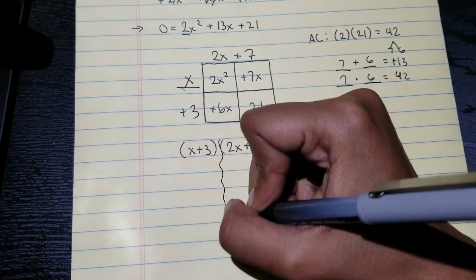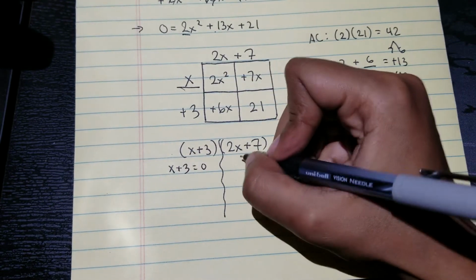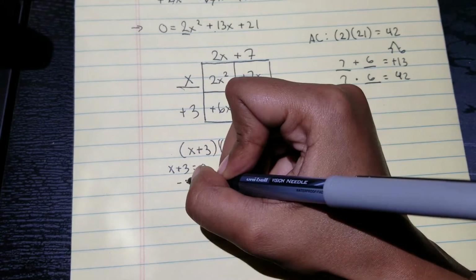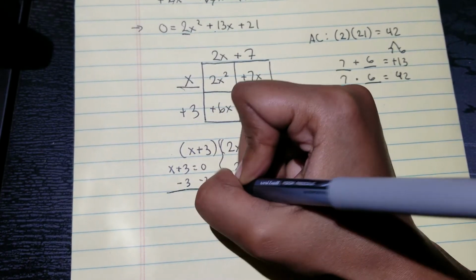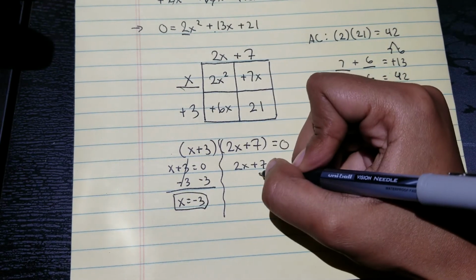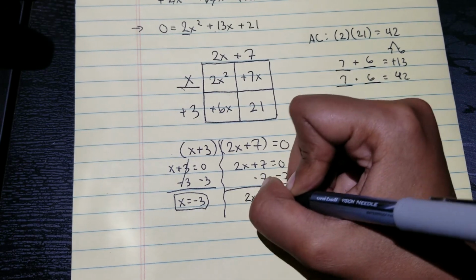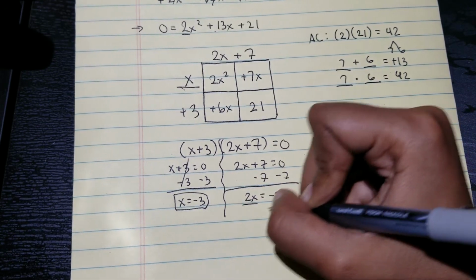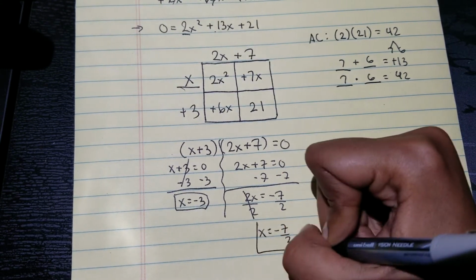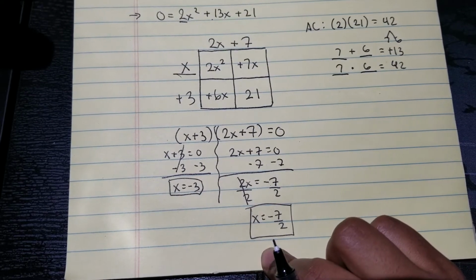And that means we just set these individual factors to 0. So x plus 3 equals 0 on one side, 2x plus 7 equals 0 on the other side. And then you just solve for x, so minus 3 minus 3. You get x equals negative 3. And then minus 7 minus 7. You get 2x equals negative 7. Divide everything by 2. You get x equals negative 7 over 2. Okay, so we have our two x values.